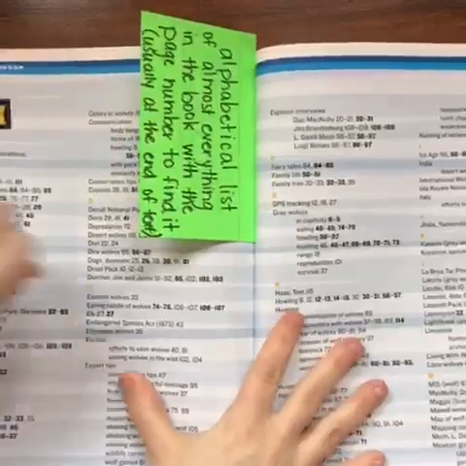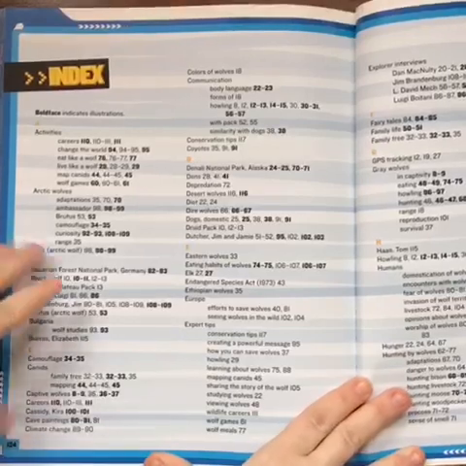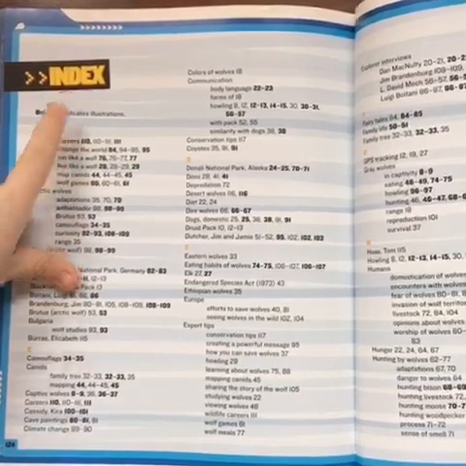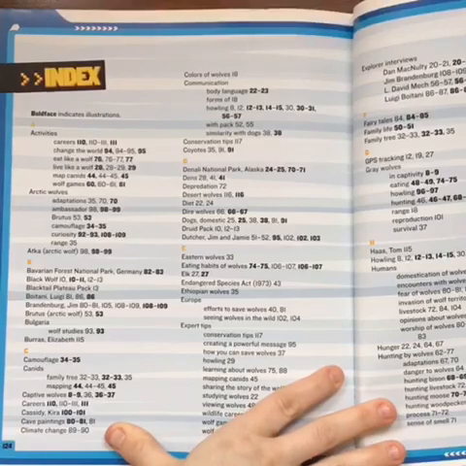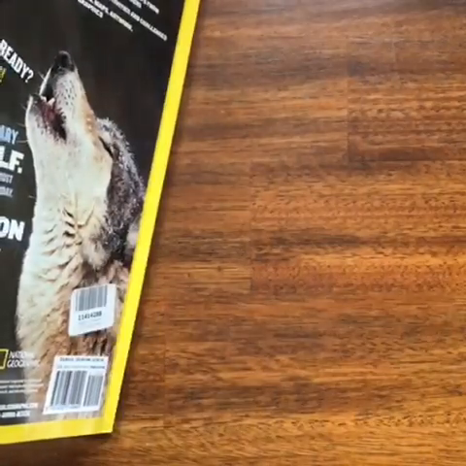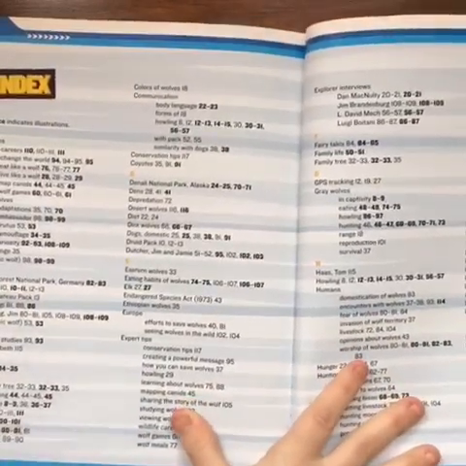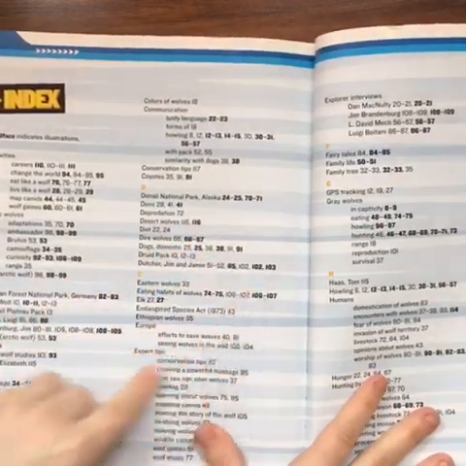And then at the end of books, or nonfiction books, they usually, not always, have an index. An index is really cool because if you're doing research or something like that, if you just want to know something specific about wolves, you can go in this index. Sometimes it's more than one page. This one actually is 4 pages long. But if I want to know about something specific, I can look in the index and find it, and then it will tell me which pages to go to.